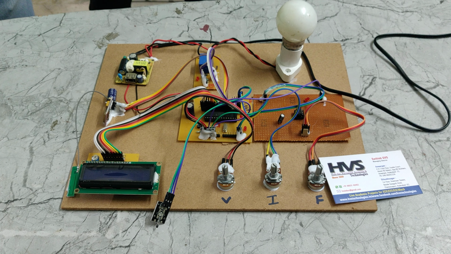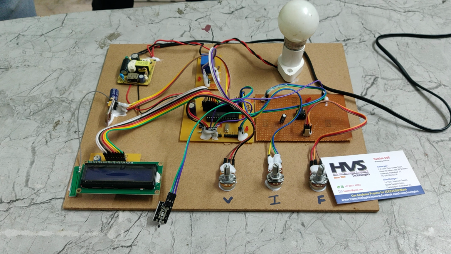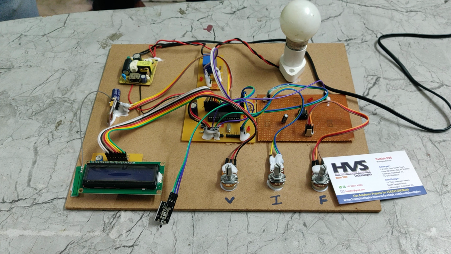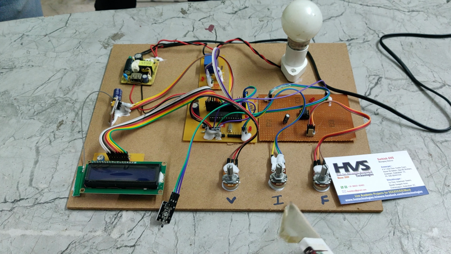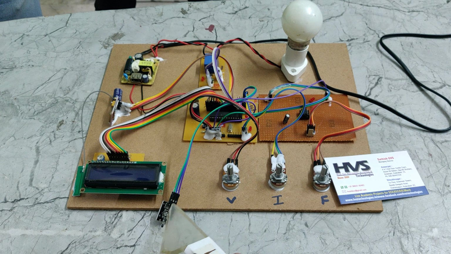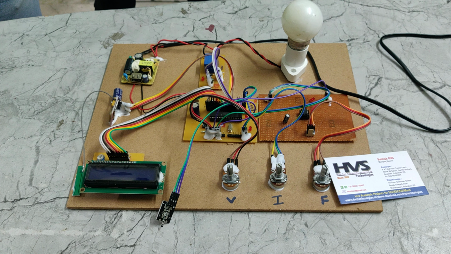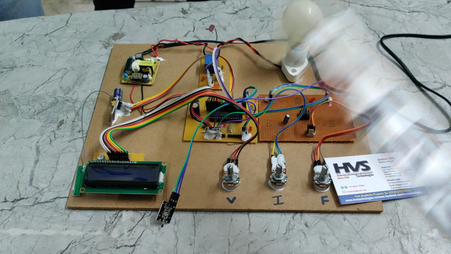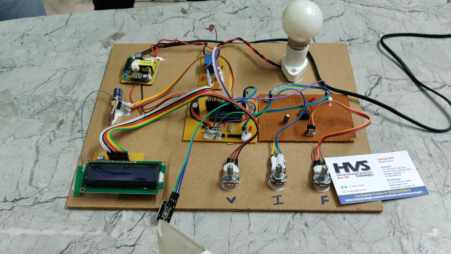Welcome to the project demonstration of the power grid failure indication and alerting system, which checks the voltage, current, frequency and temperature. It will also send SMS alerts to the registered phone number using this GSM module. The main application of this project is in power grid monitoring.